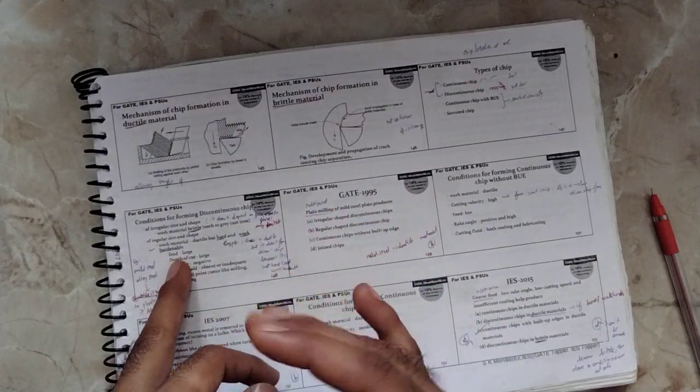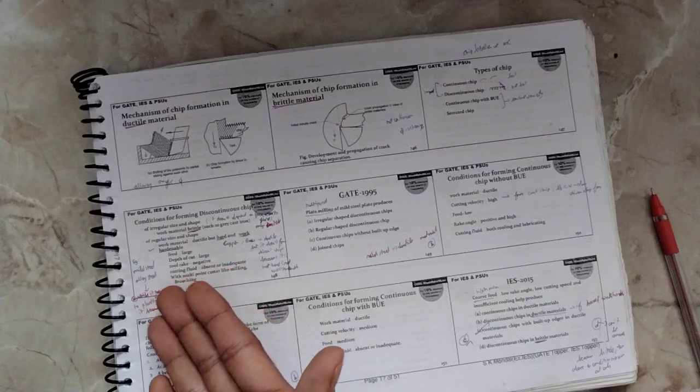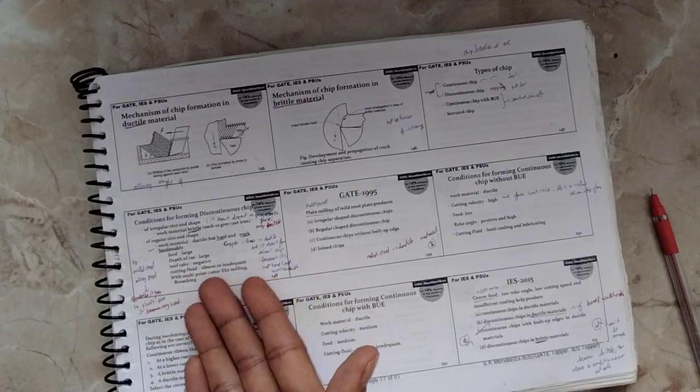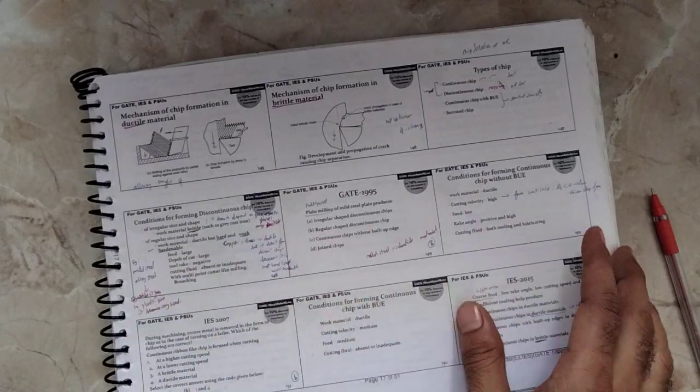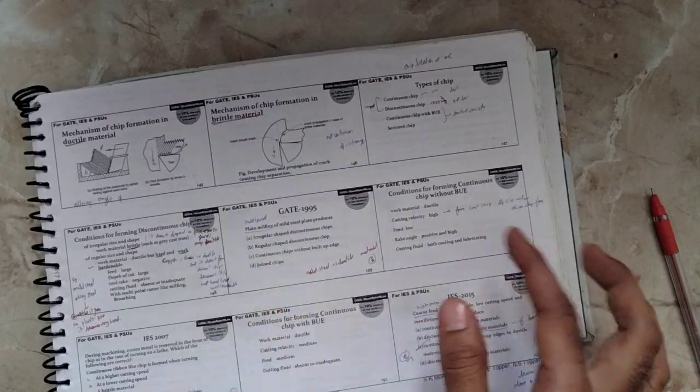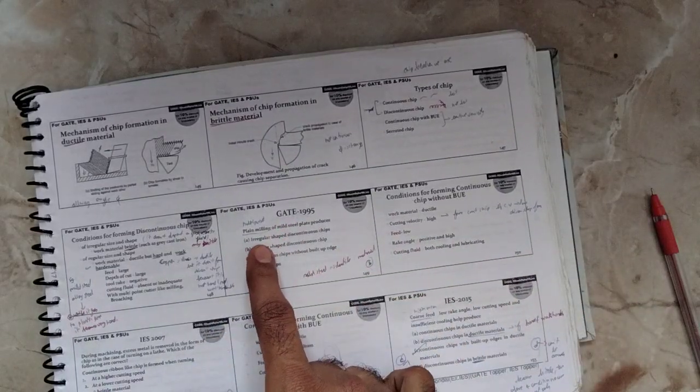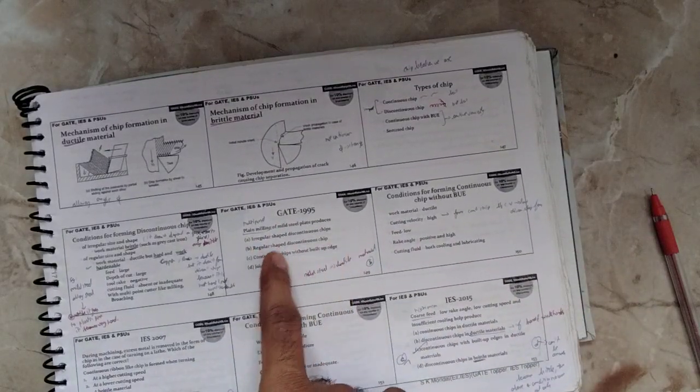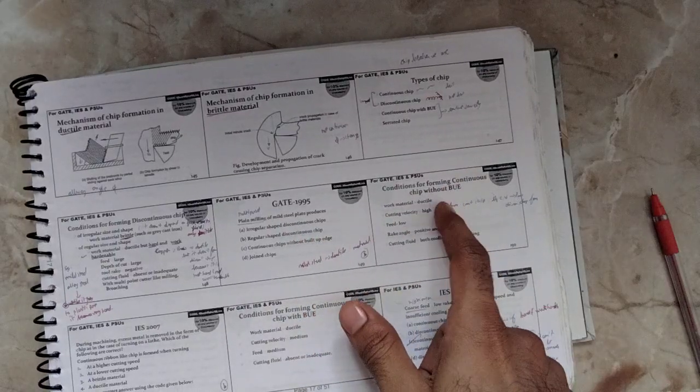Feed is large, depth of cut is large, tool rake is negative, cutting fluid is absent. Plain milling of mild steel, being multi-point, produces regular shaped discontinuous chips.